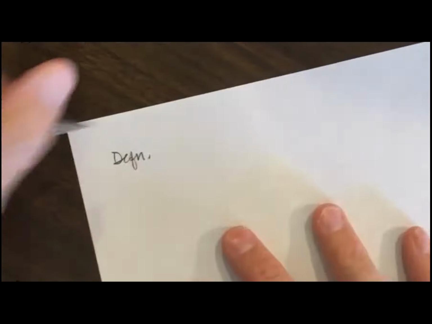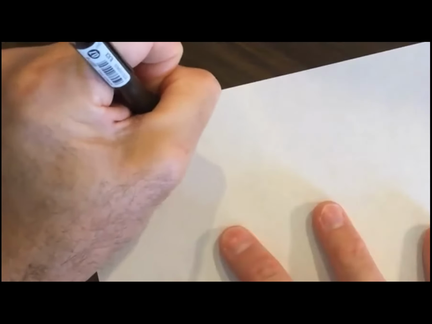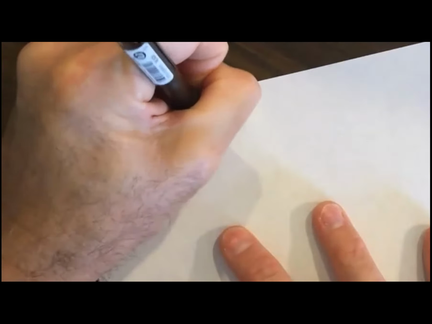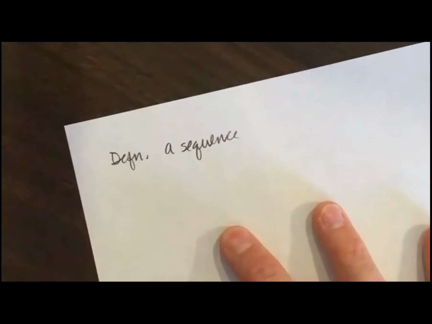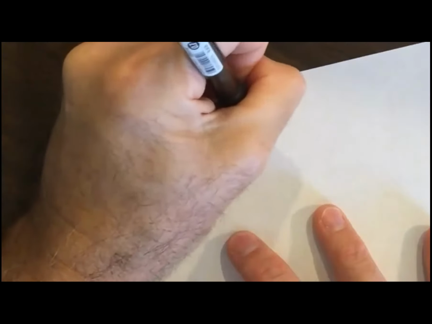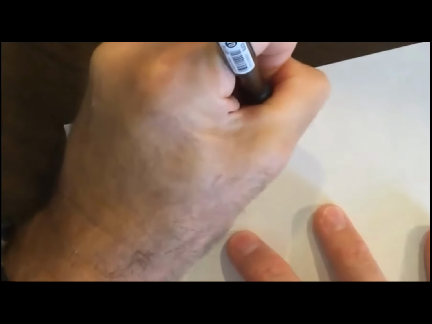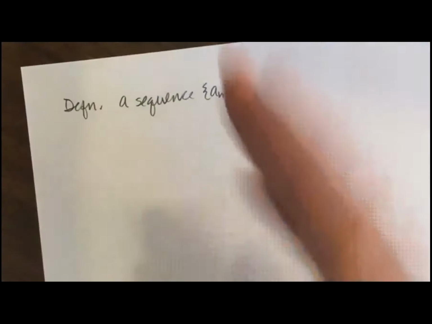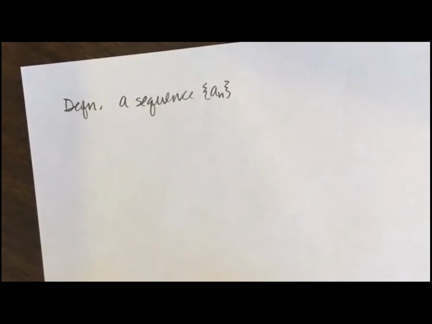Okay, a sequence. Math types like things to be really nailed down. So we would say a sequence, and we would call it a sub n. Sometimes when we're talking about sequences, we'll put them in those little parentheses. With or without, people would probably understand you either way.